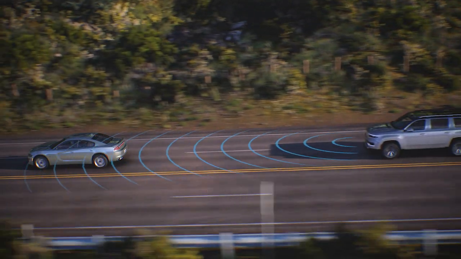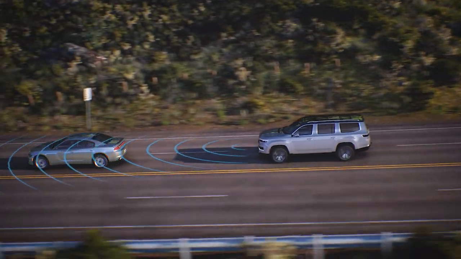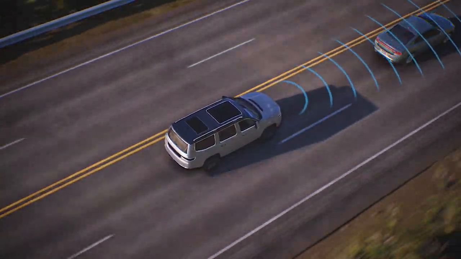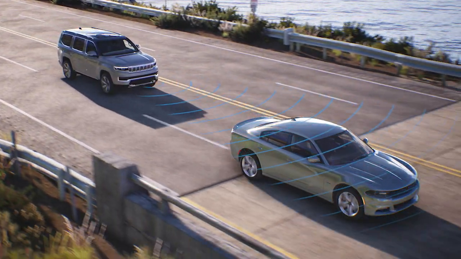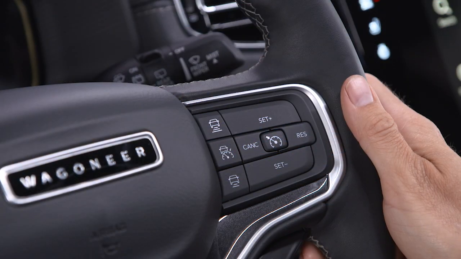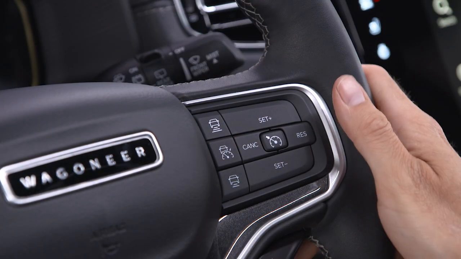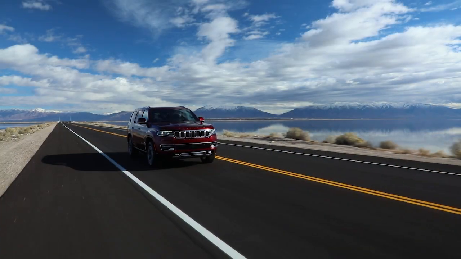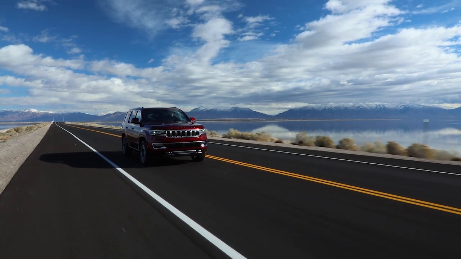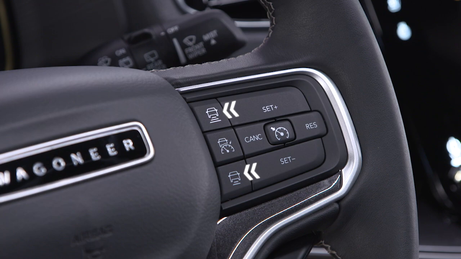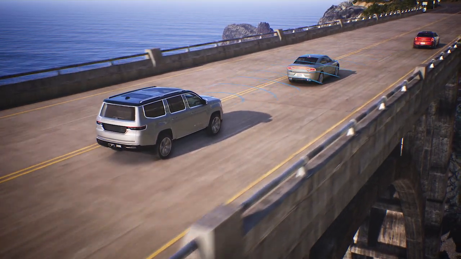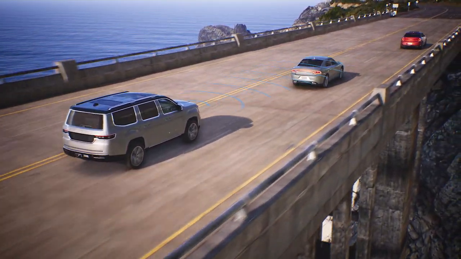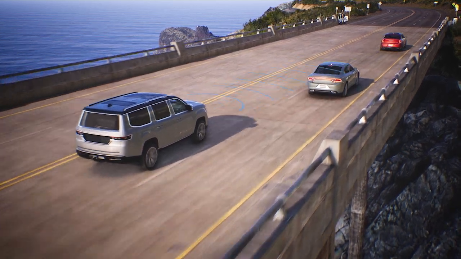Adaptive cruise control with stop and go maintains a set distance between you and the driver in front of you without having to constantly reset your speed. To turn ACC on, push the ACC on-off button, then push Set Plus or Set Minus to engage when the desired speed is reached. The distance buttons let you change the distance between you and the driver in front of you. If there's no driver ahead, your set speed will be unaffected.